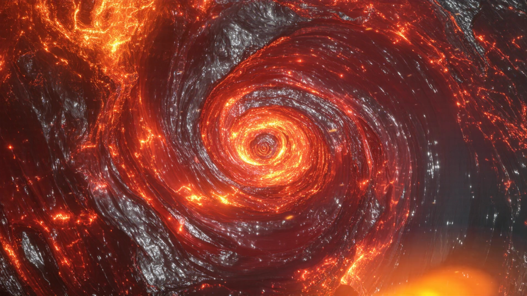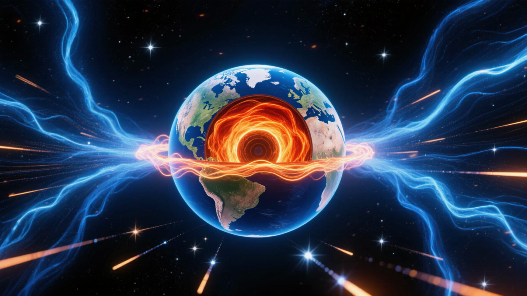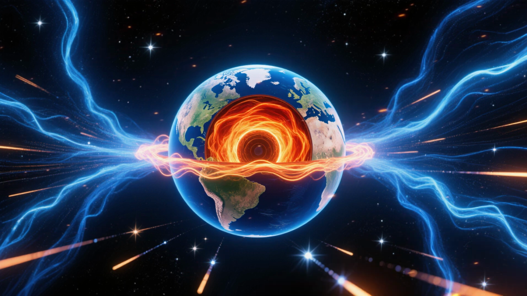The movement of the molten metal in the outer core is what creates the Earth's magnetic field. As the liquid iron moves and churns, it generates electric currents, and these currents in turn create magnetic fields. If you've ever wondered how we have a magnetic field to protect us from harmful solar radiation, it's all thanks to the dynamic processes happening in the outer core. Without this magnetic field, life on Earth would be exposed to harmful cosmic rays and solar wind.